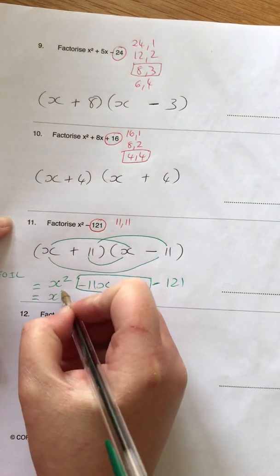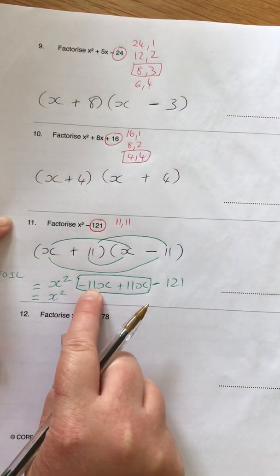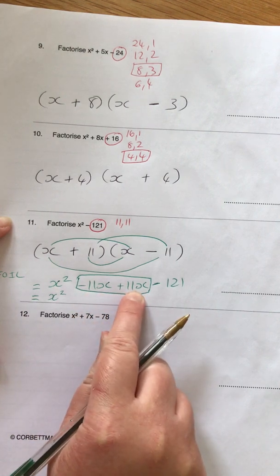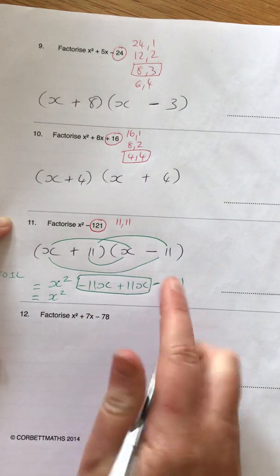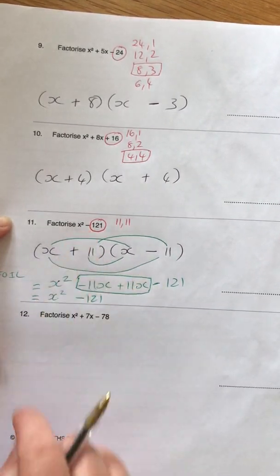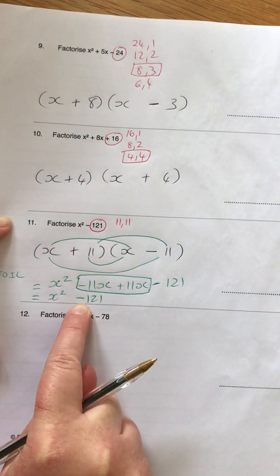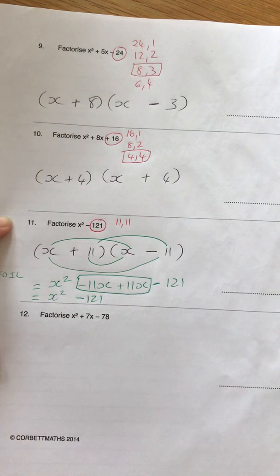So x squared is going to stay at the front. I don't have any other x squareds. Minus 11 plus 11, well, that gives me 0. They cancel. And then I'm left with minus 121 on the end, which is what we started with up here, okay? So just to show you, those two brackets do give you that expression when you get back to it up there. Last one then on the bottom.